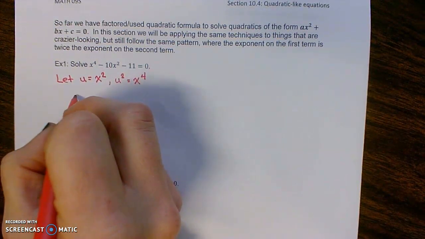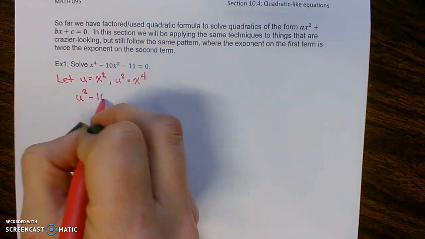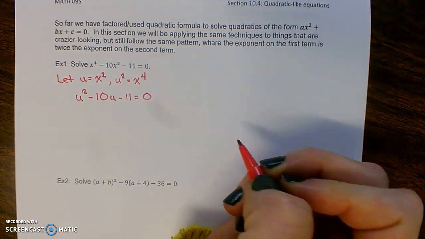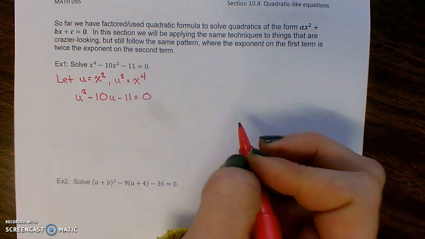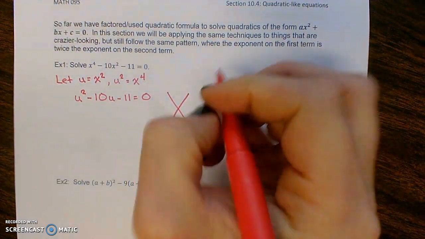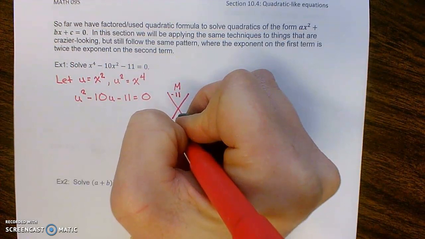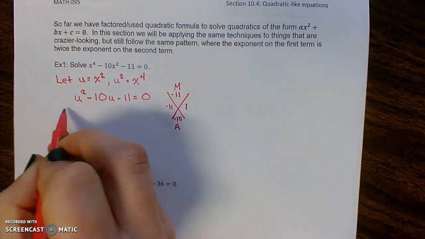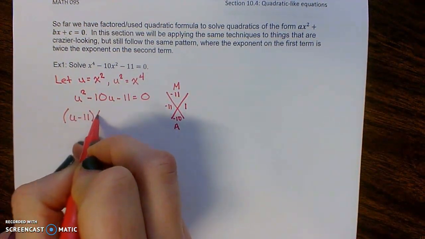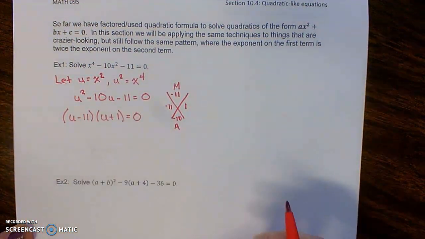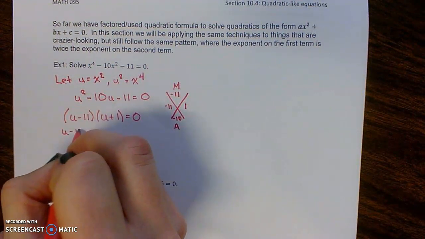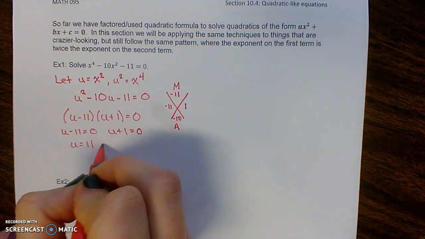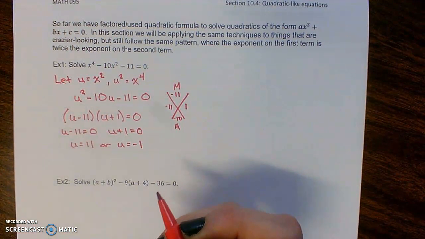Then we can rewrite this equation. Instead of x to the fourth, we write u squared, minus 10, instead of x squared, you write u, minus 11 equals 0. And here's a quadratic equation, and you can solve it any way you like. I would prefer to factor because I can think of two numbers that multiply to negative 11 and add to negative 10. That would be negative 11 and a positive 1. So this factors as u minus 11, u plus 1 equals 0. And I can solve that pretty easily. U minus 11 equals 0, and u plus 1 equals 0. So u would be 11, or u would be negative 1.